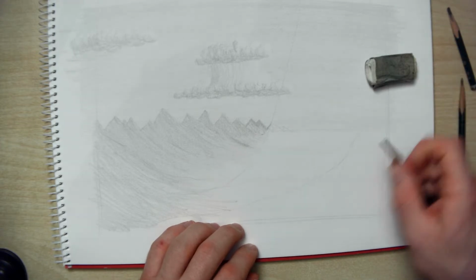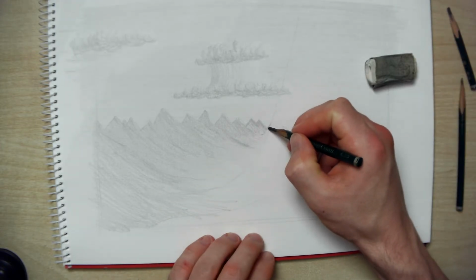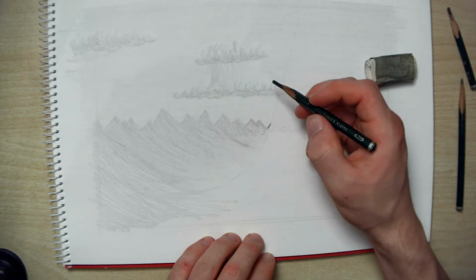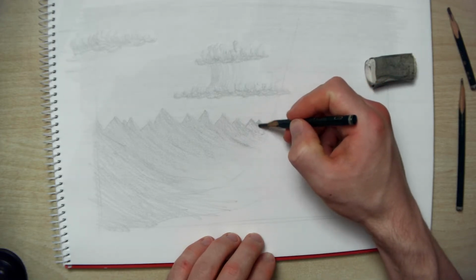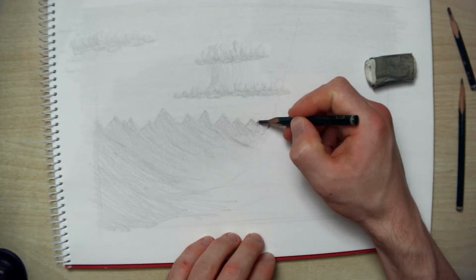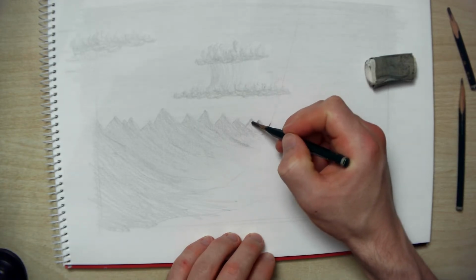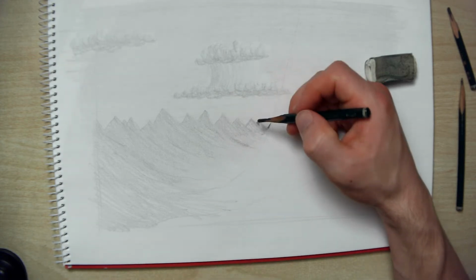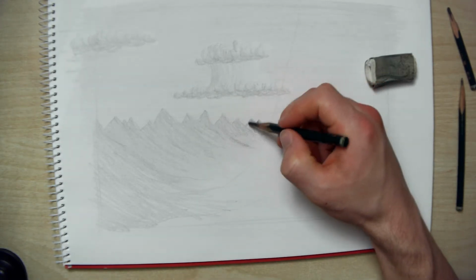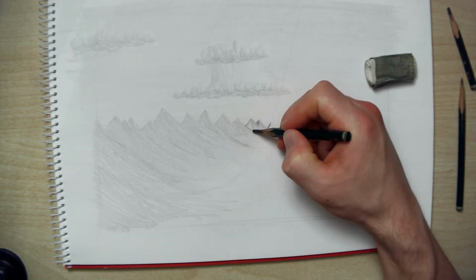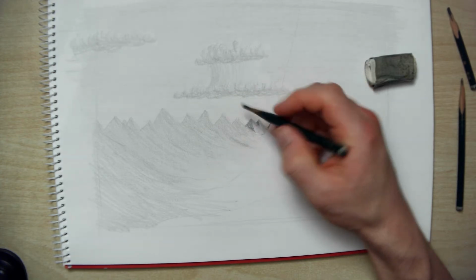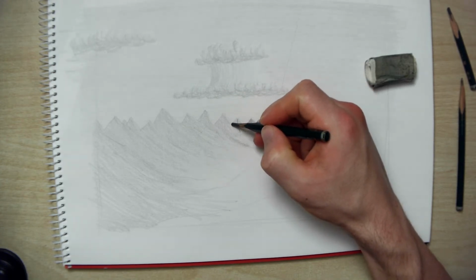Now we need some shadow areas, and I'll draw those with the 3B pencil, and all those areas back here are in the shadow. Gotta recognize them again now, since I lost the outlines that I made in the beginning.